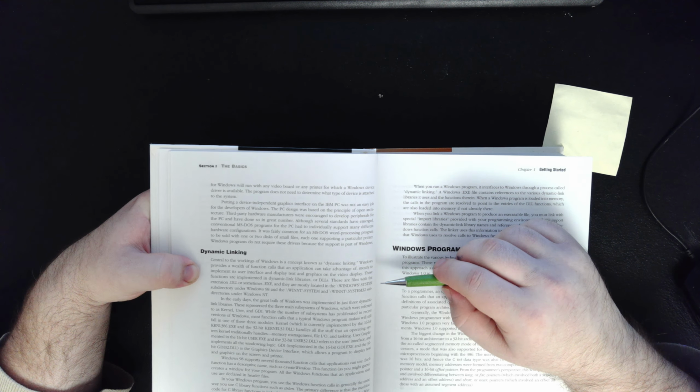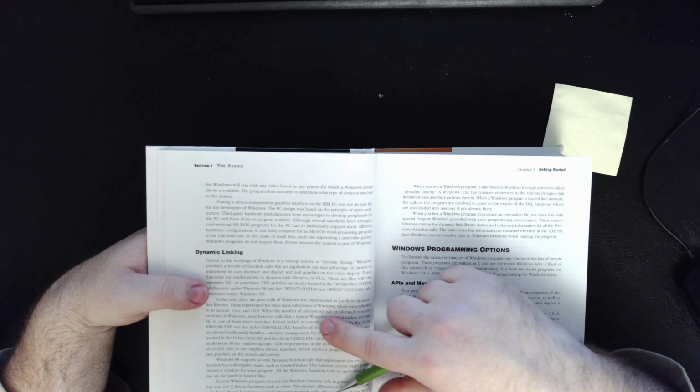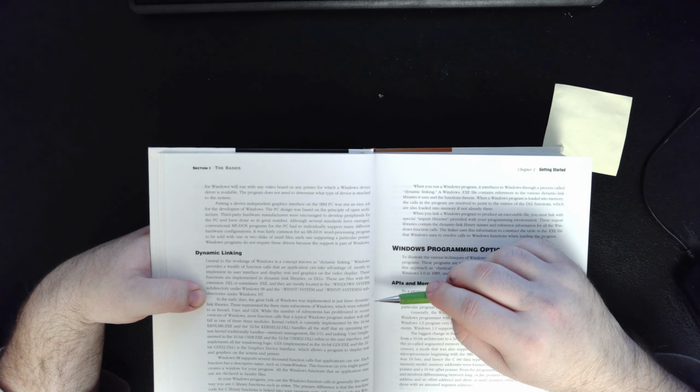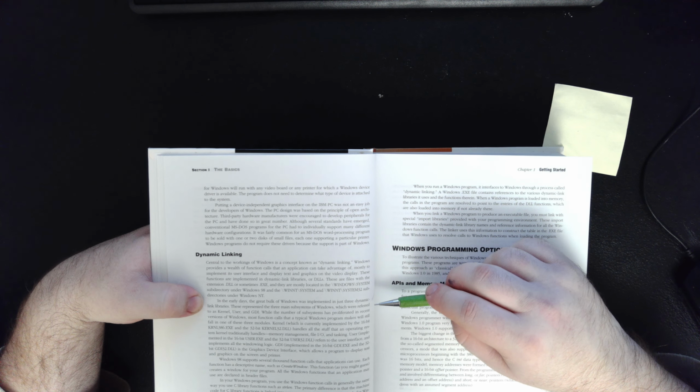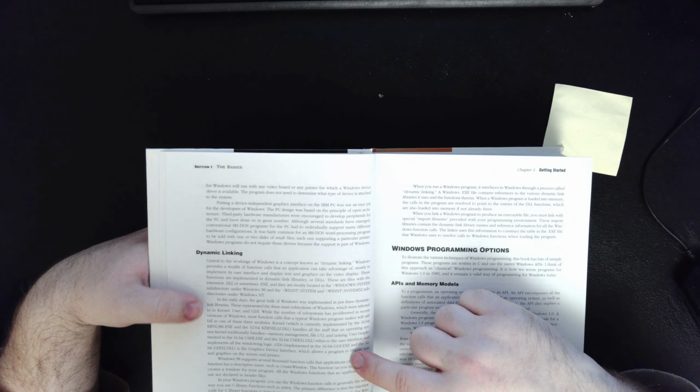They are mostly located in the Windows System subdirectory under Windows 98 and the Win32 System and Win32 System 32 subdirectories under Windows NT. In the early days, the great bulk of Windows was implemented in just 3 dynamic link libraries. These represented the 3 main subsystems of Windows, which were referred to as kernel, user, and GDI. While the number of subsystems has proliferated in recent versions of Windows, most function calls that a typical Windows program makes will still fall in one of these 3 modules.